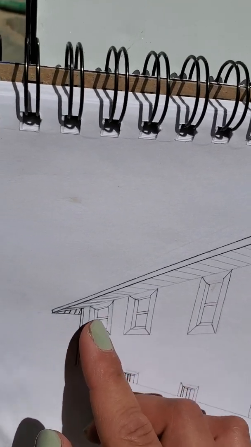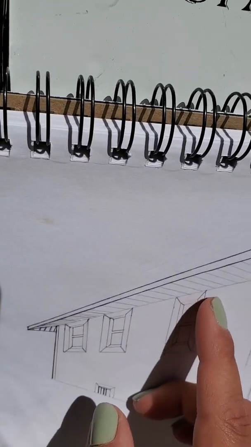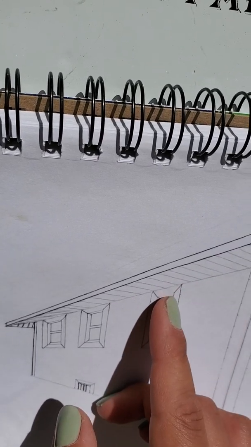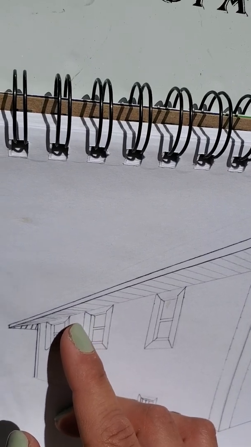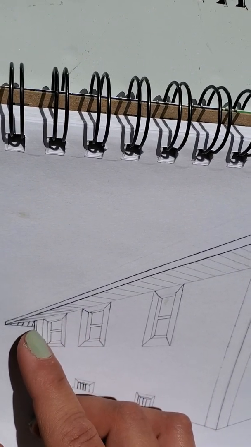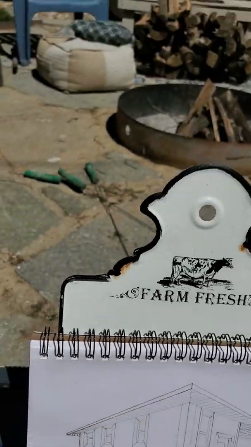And so all of that will go to this vanishing point, and of course the siding stops here at the window, and then it picks up again, stops here, and then it picks up again, and you just go all the way until you reach this last frame.